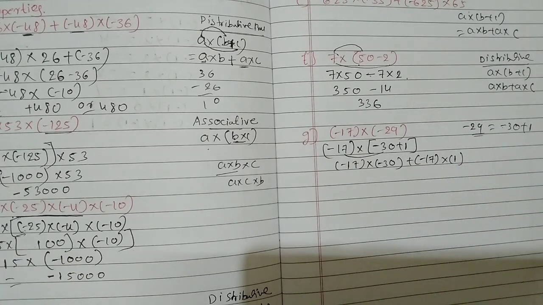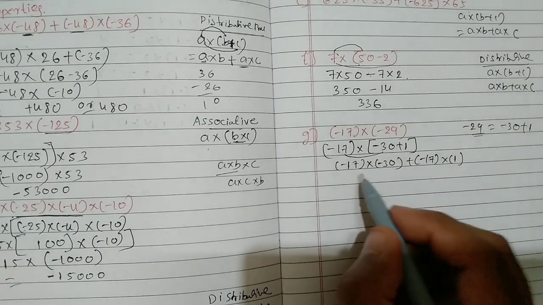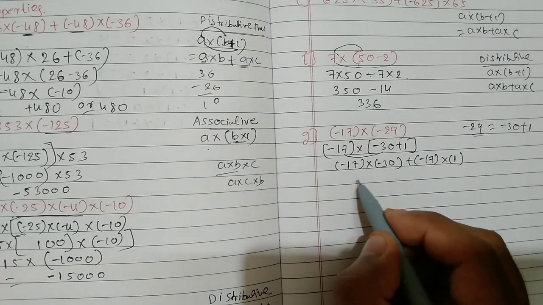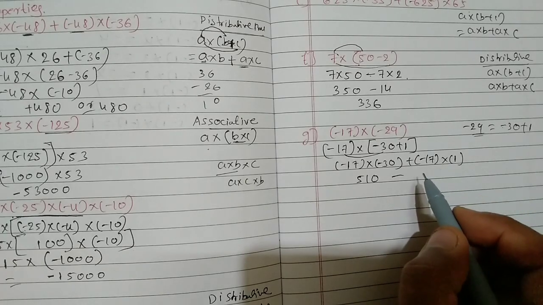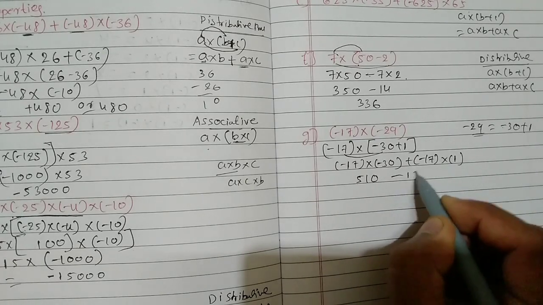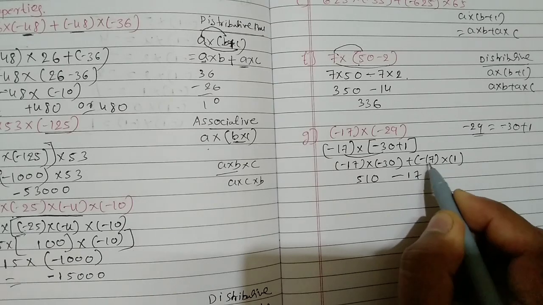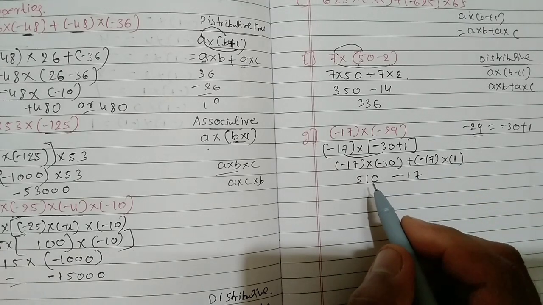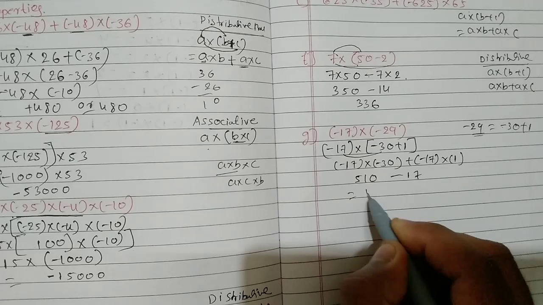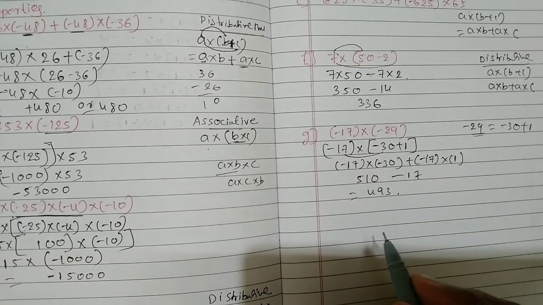So this is nothing but the distributive property again. So minus 17 into minus 30 is plus 510. Then minus 17 into 1 is minus 17. Yes, plus into minus is minus. So what is 510 minus 17? It is simply 493, right? So 493 is our answer.